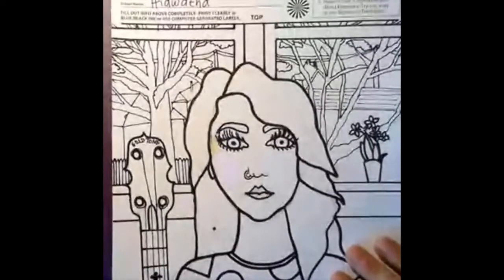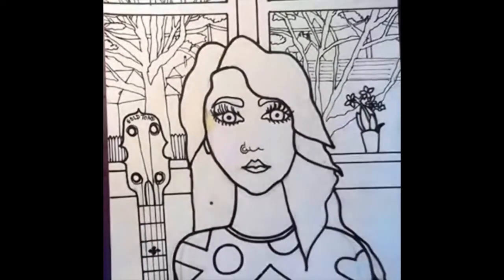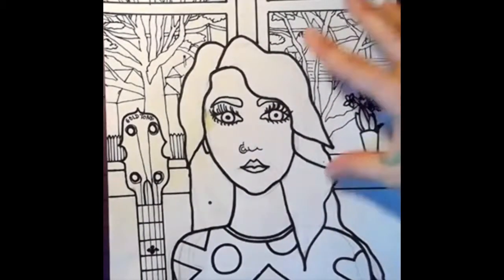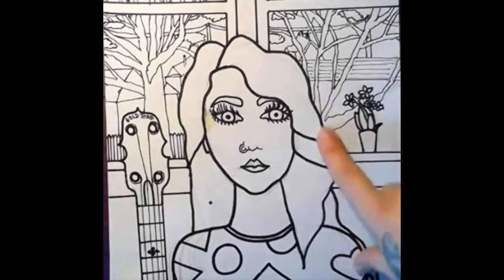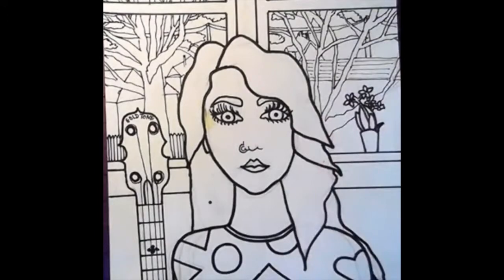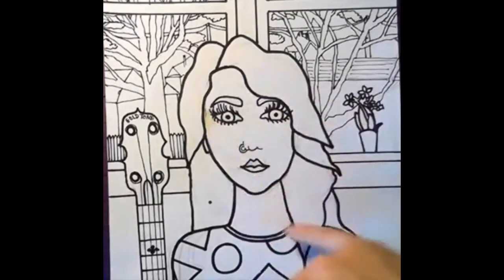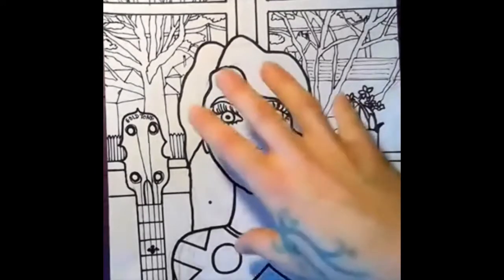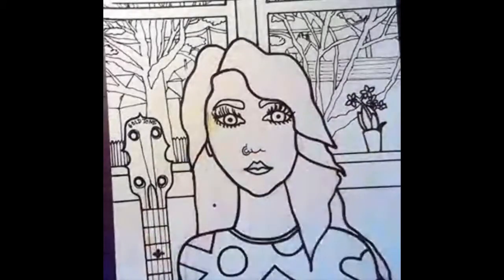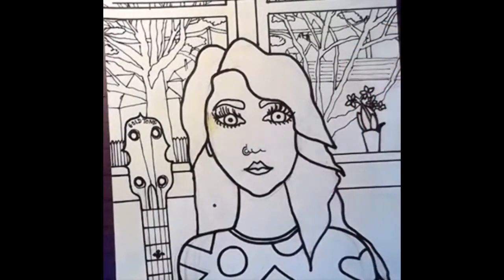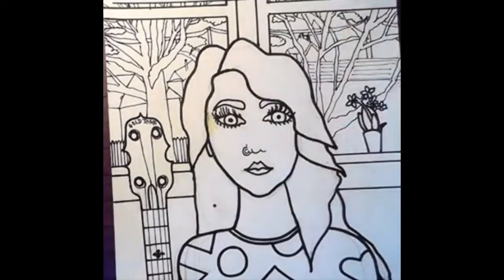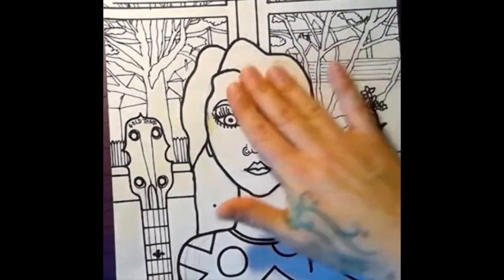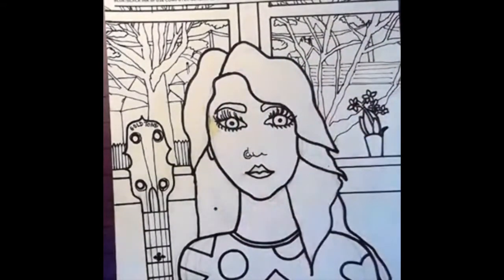My picture is all outlined and it's ready to have color added to it. The closer things are to you, the more bold and bright they're going to be. So they'll be bigger and more bold. So I outlined with a thicker marker my face and banjo because that's what's inside, and everything that's supposed to be outside of the house I'm going to make lighter. So I might color this part of what's out the window a much lighter color. But I'm going to focus on coloring my hair and skin and eye color right now.